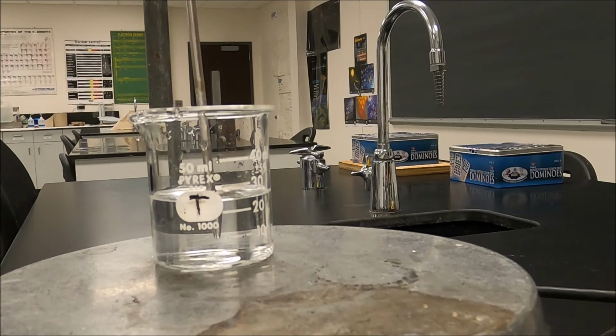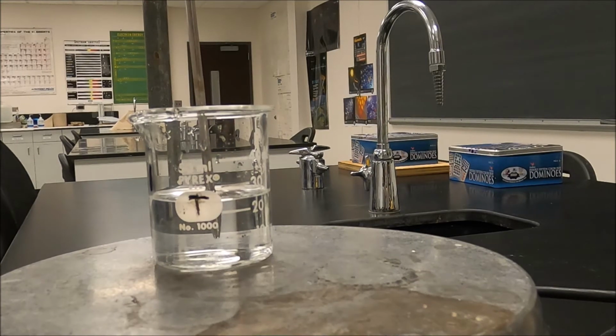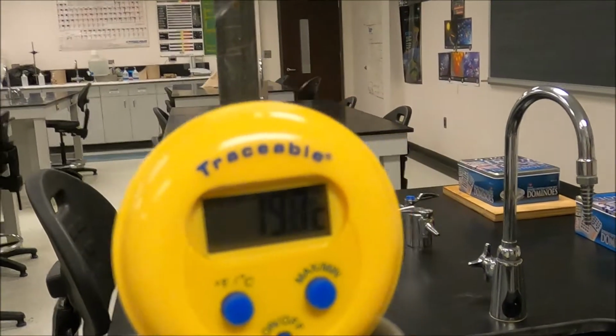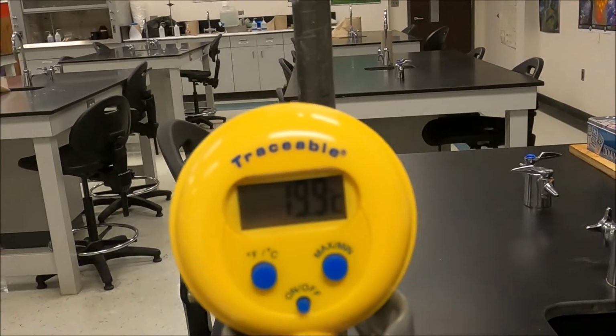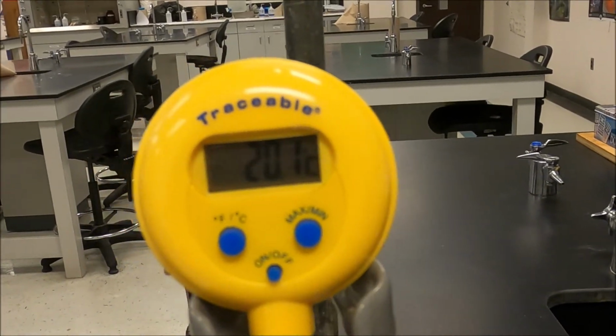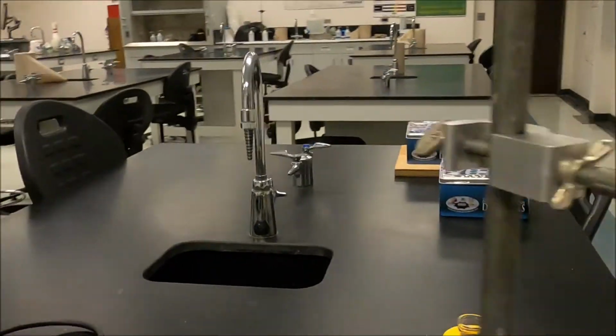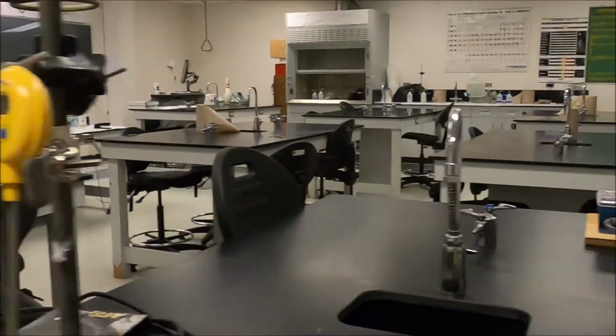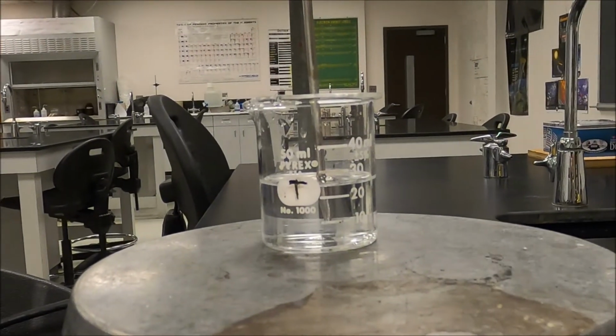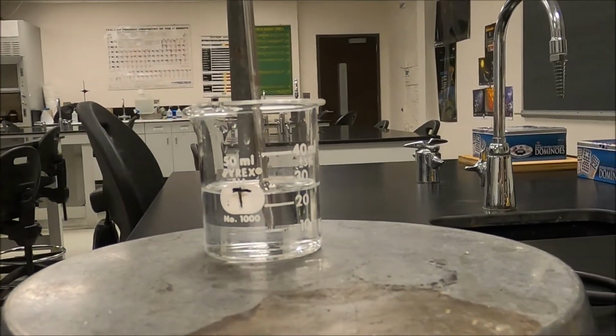So I'm going to turn all the thermometers on. And things should start heating up. Right now, the temperatures are reading like 99, it's going up already. This one's at 17. This one's at 22. So we're sitting here and we're watching stuff boil.